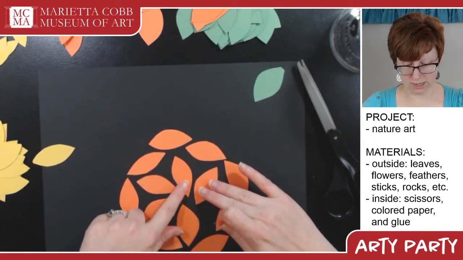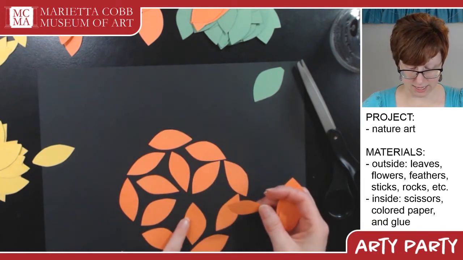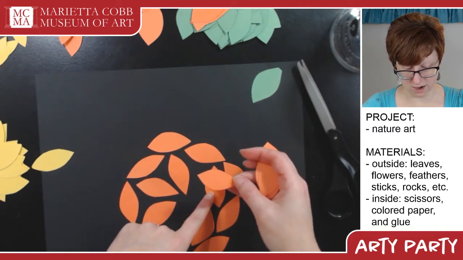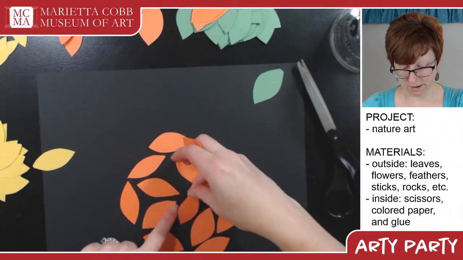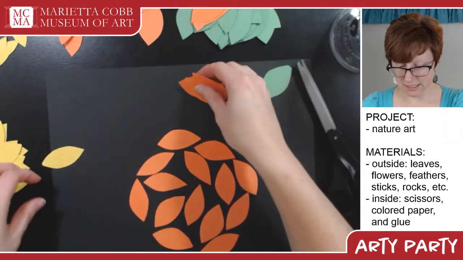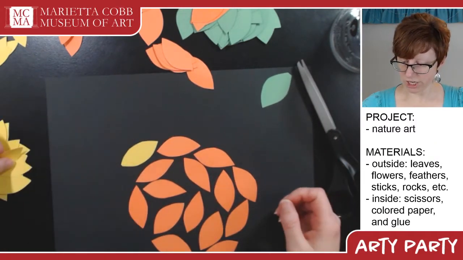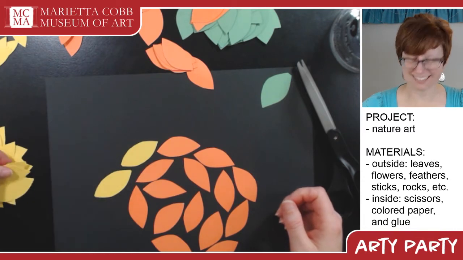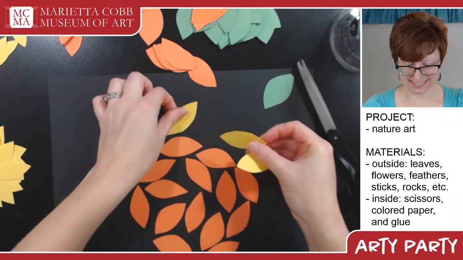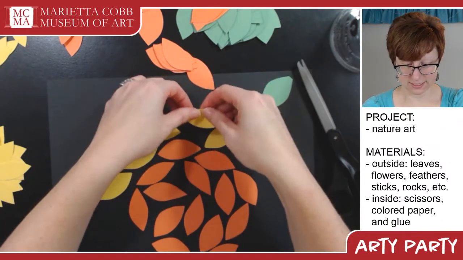I think I need one more leaf, like right. Let me put this one here, move this one over, get one like right here. That works. So we've got some orange leaves, and let's change to some yellow. They kind of look like lemons, don't they? Kind of get those going around.